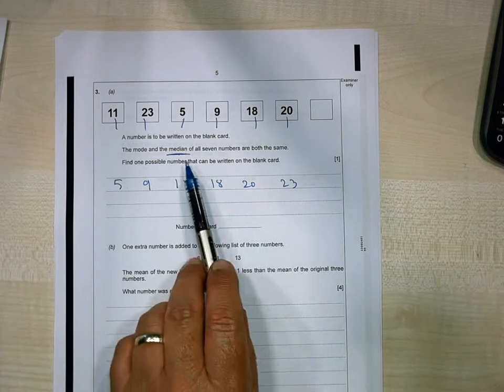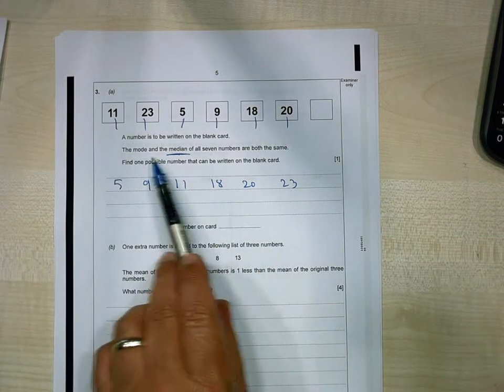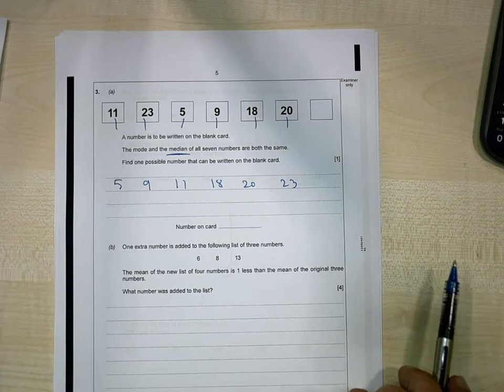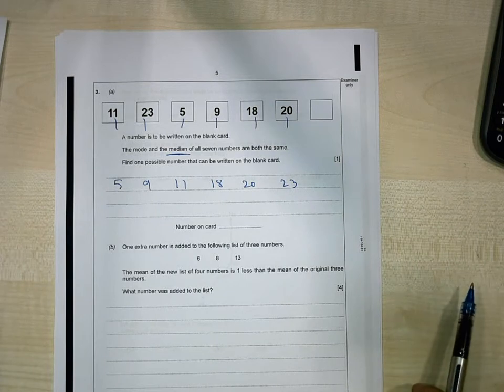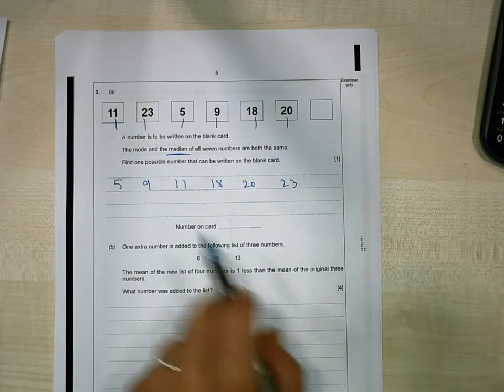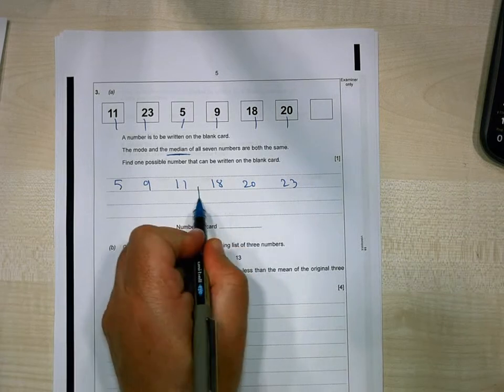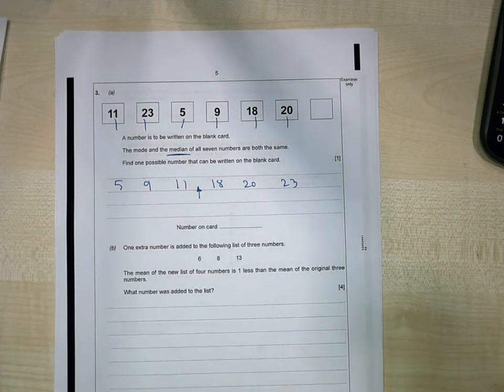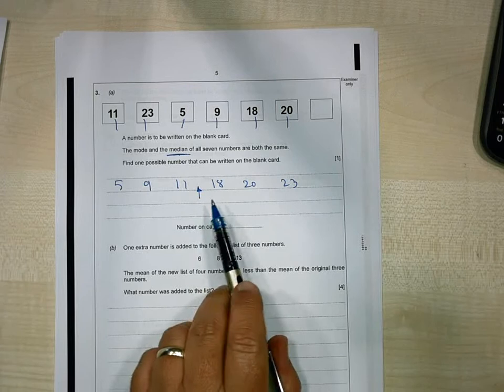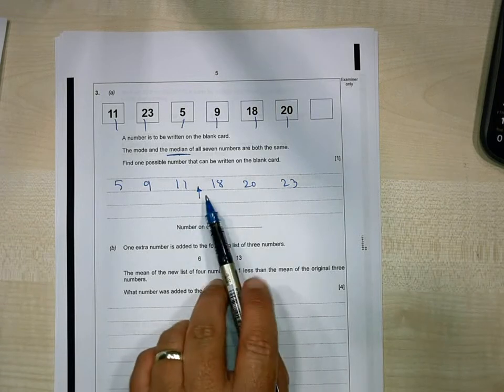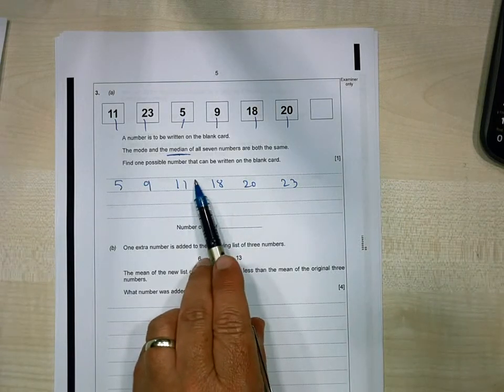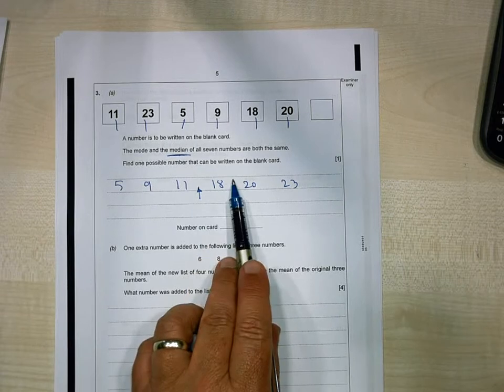to make the median and the mode the same. So the median is going to be in the middle, so it means I've got to put the number there. So to make the median and the mode the same, I'm either going to have 11 or 18.